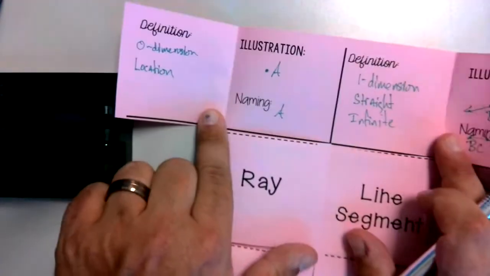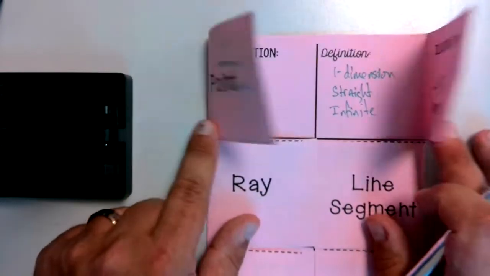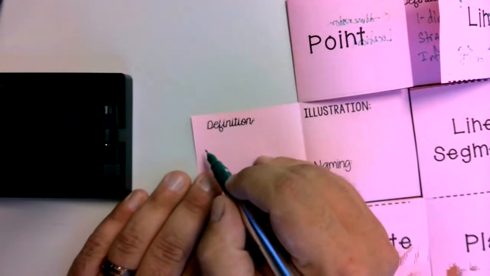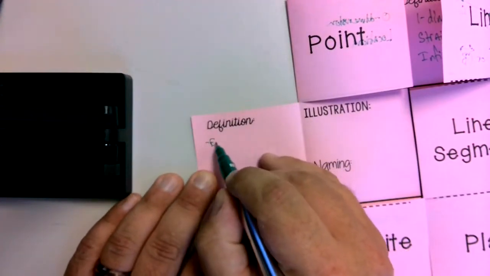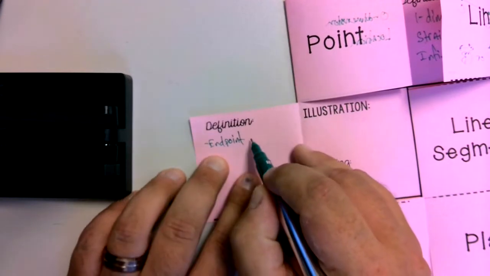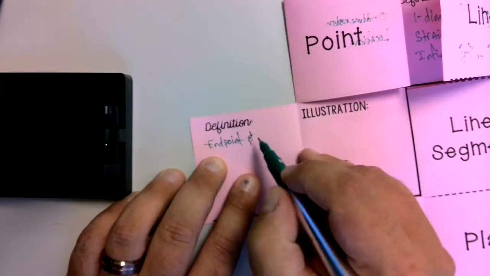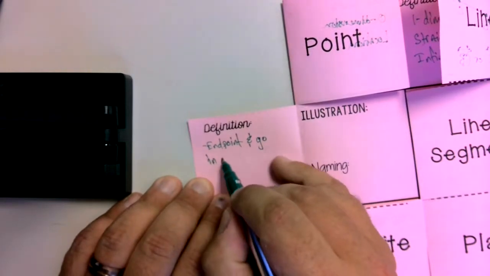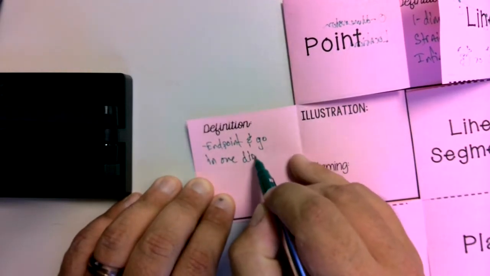Now, from these points and lines, I can go through and do lots of other things. I can talk about rays. Rays have an endpoint, and then they go in one direction forever.